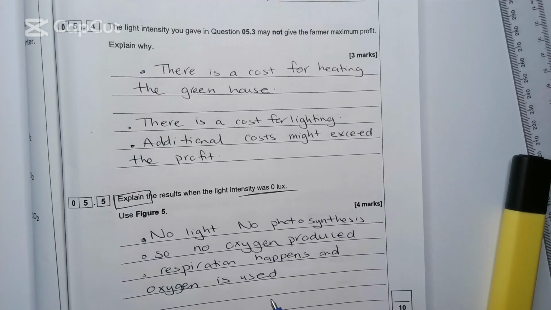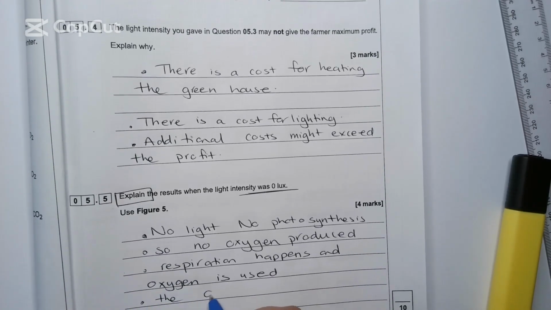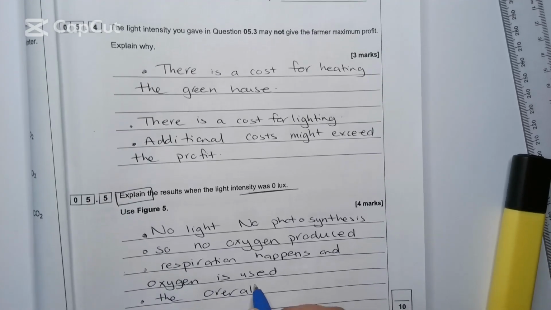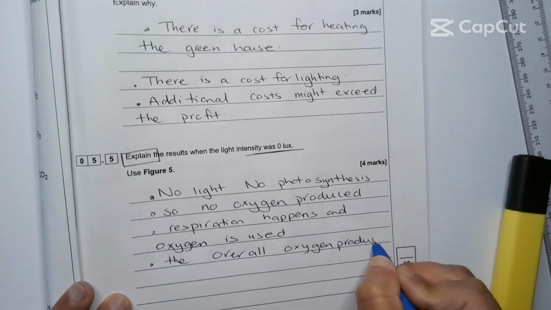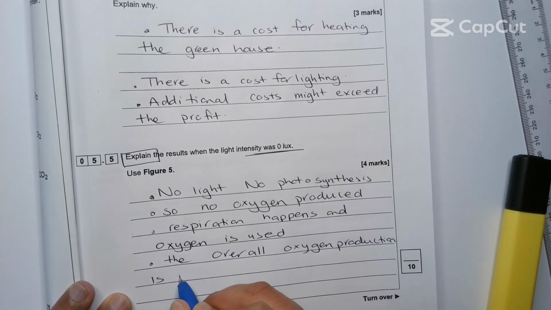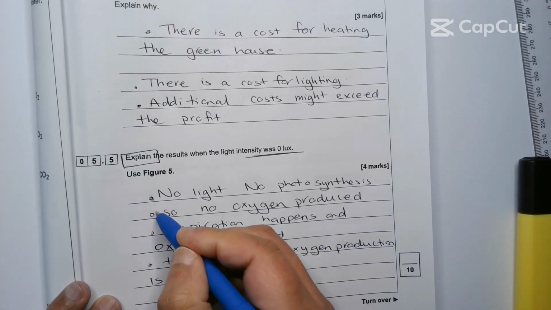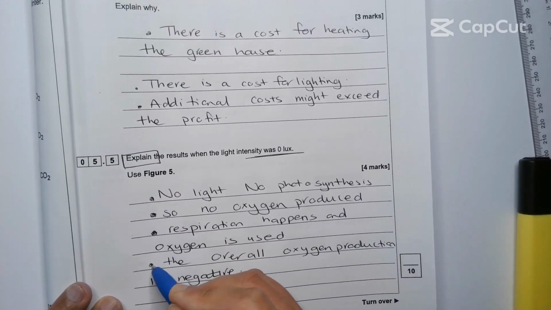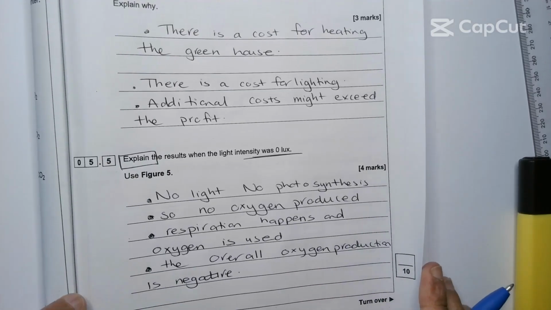And then we need to talk about why the line is in the negative axis. So the overall, or the net, oxygen production is negative, or you can read the value of it's -2. So I've got 4 bullet points there. This part of the question is challenging.